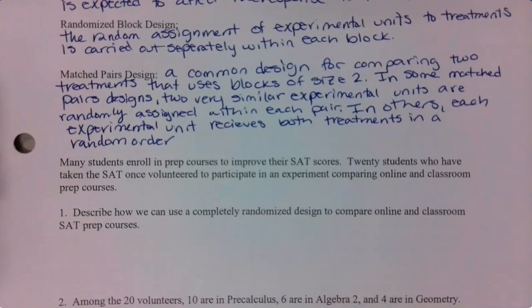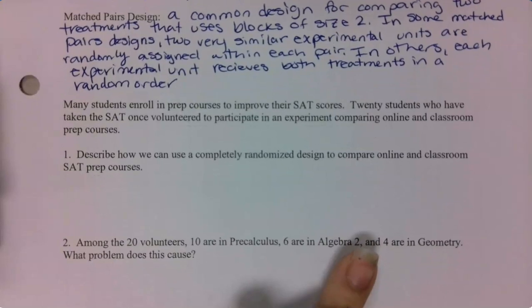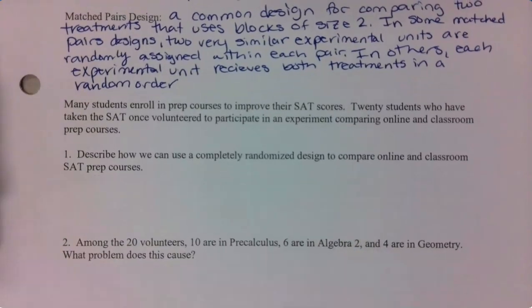Okay, so we have an example here. It says, many students enroll in prep courses to improve their SAT scores. 20 students who have taken the ACT once have volunteered to participate in an experiment comparing online and classroom prep courses. The first one wants me to describe how we can do a completely randomized design to compare online and classroom SAT prep courses. So this is just like how I would do any other random sample, except now we're actually in the experiment where I'm changing things.